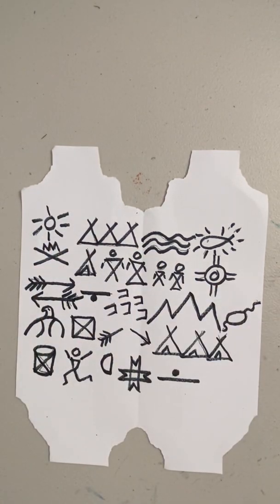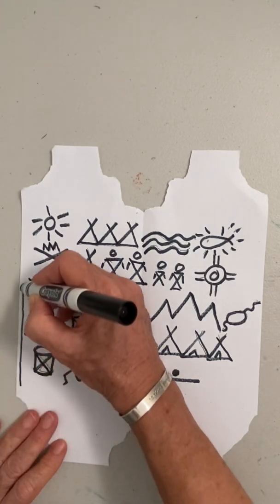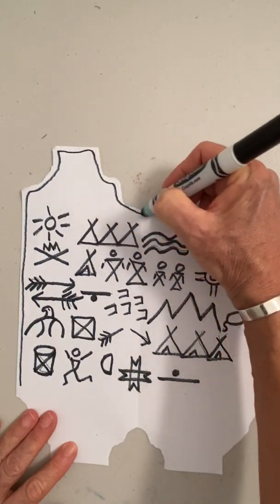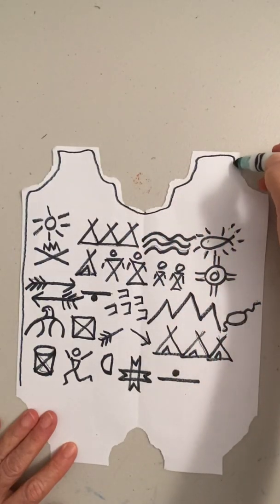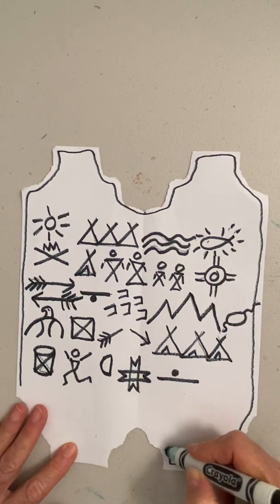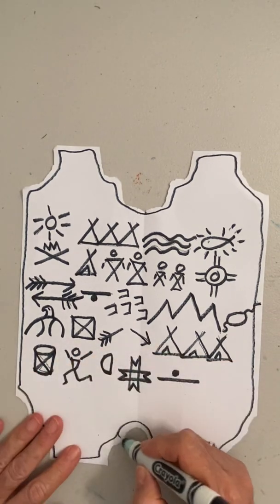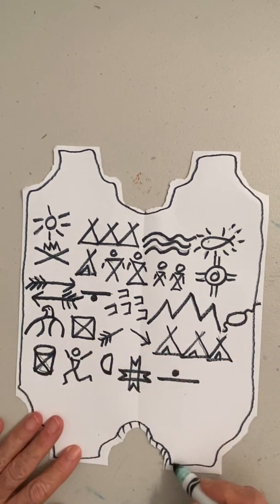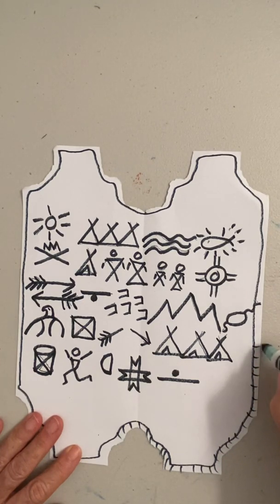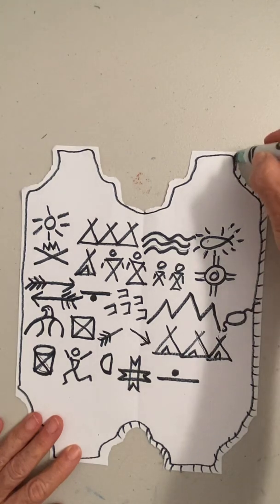Okay, once you get that, second graders, you are going to do something special. You're going to go around and outline your entire animal skin like this. See what I'm doing? Like that. And you're going to put the animal fur on that part. You see? All the way around. All the way around. This way.